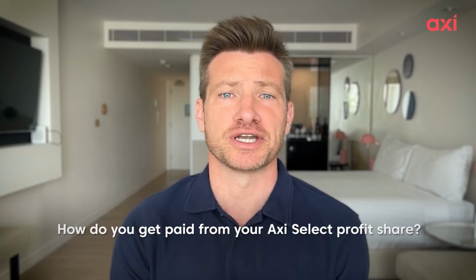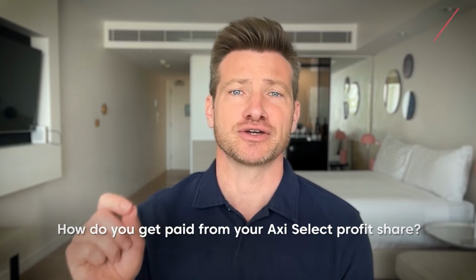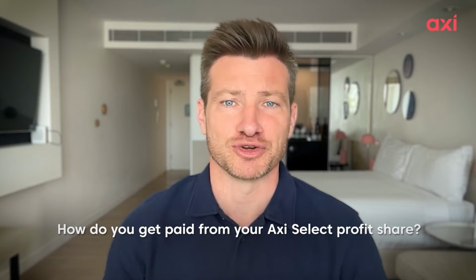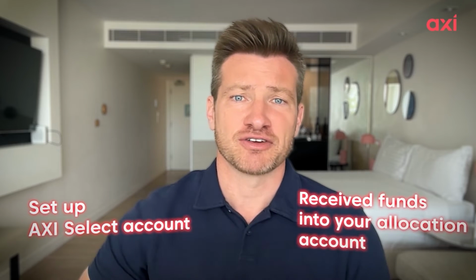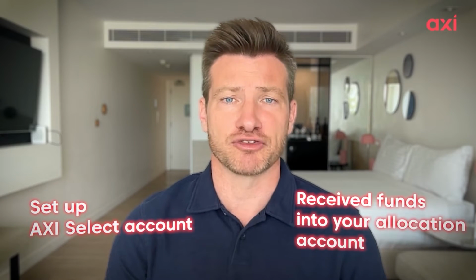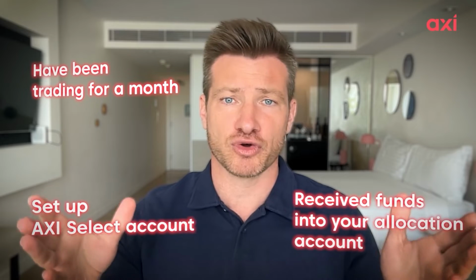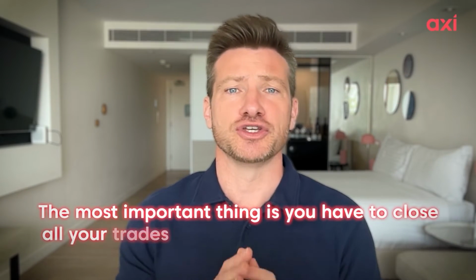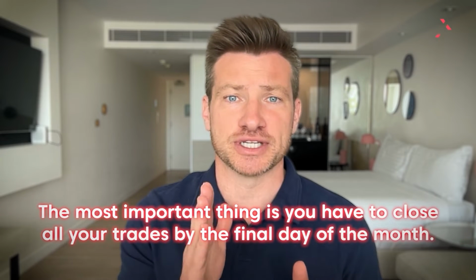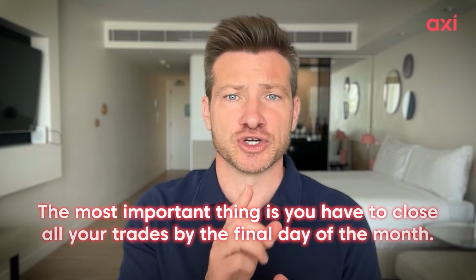Okay, the all-important area of profit share. How do you get paid from your profits? Let's imagine you've done everything correctly, okay? You've set up your Axi Select account. You have received funds into your allocation account from Axi, and you've been trading for a month, and you've generated profits. First of all, you've got to make sure that you close all your trades on that final day of the month or beforehand. So pay particular attention to the time difference where you are in the world and where the system cutoff is. So you've closed all your trades.